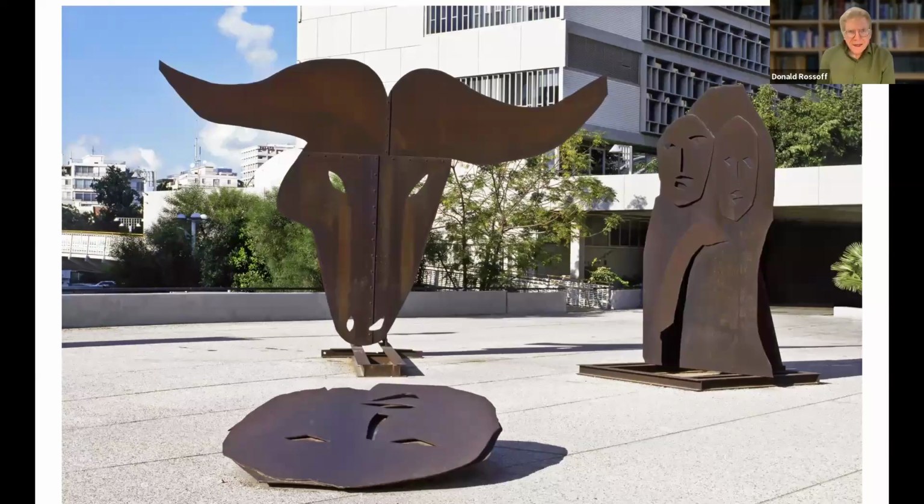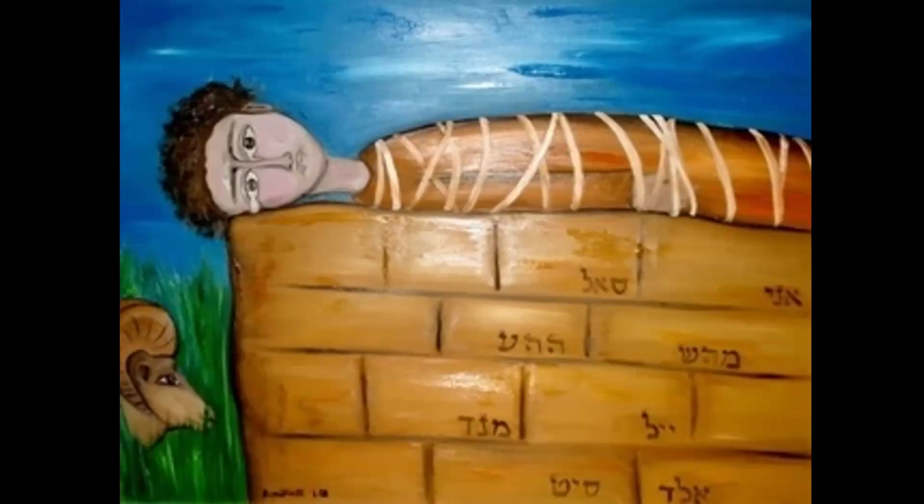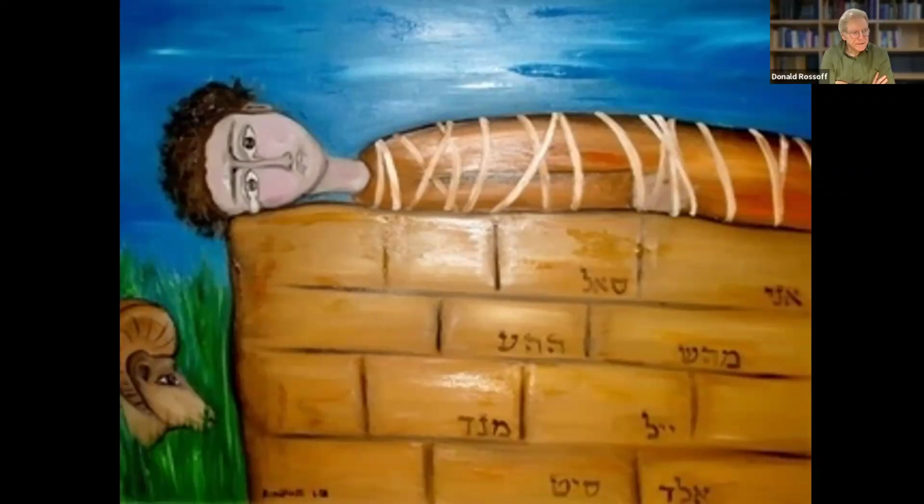And here's the last one I just came across, and with which we will end. Is an Israeli painter, Ronnie Pinto, from 2008. See the tears. Yeah, the face, the tears. There is no angel. The ram standing by. And he is the victim.